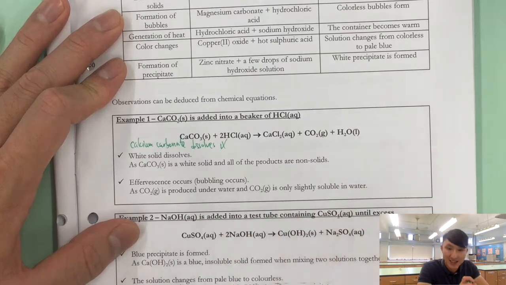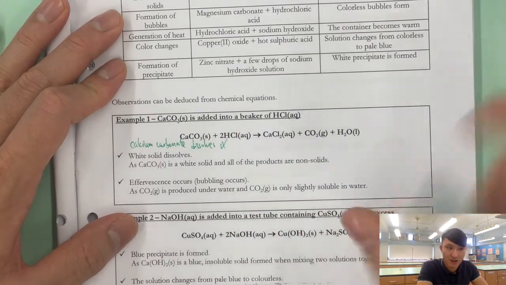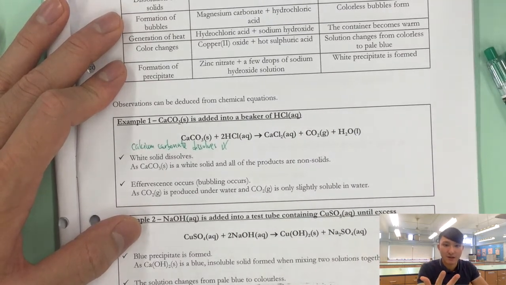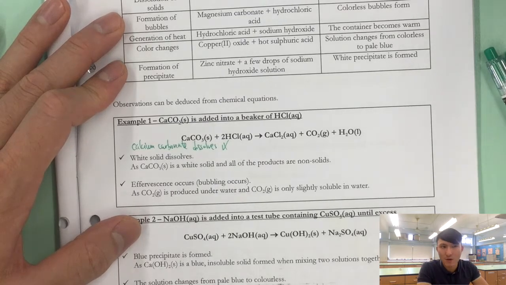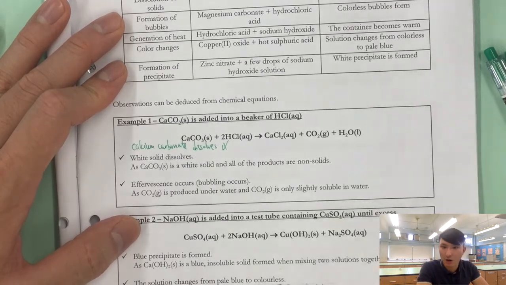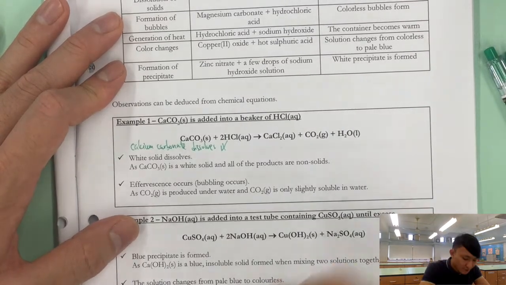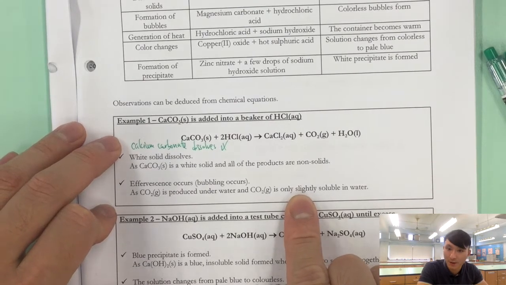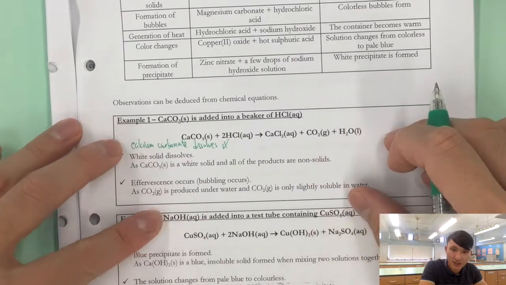Okay, now if the gas produced is very soluble in water, such as ammonia, sulfur dioxide, or chlorine, then we might not be able to see the bubbles. For chlorine, we may see the bubbles, but definitely not ammonia and sulfur dioxide. So you also have to pay attention to whether the gas is very soluble in water or not. Okay, so these two are the observations.